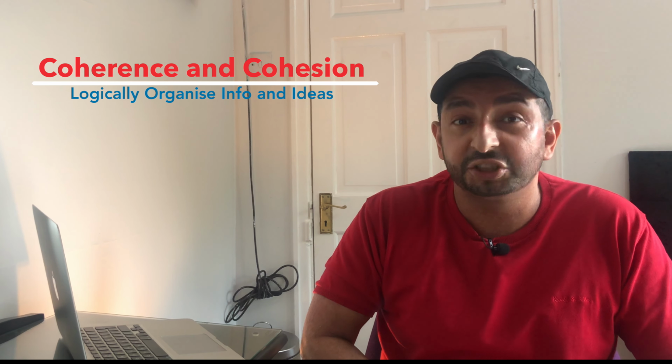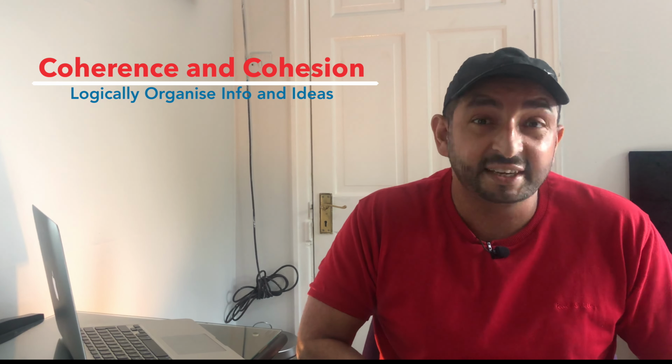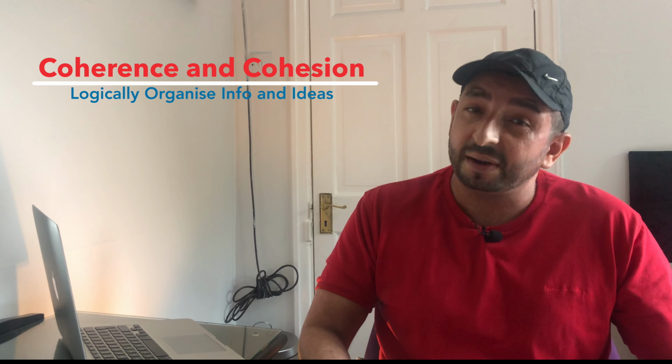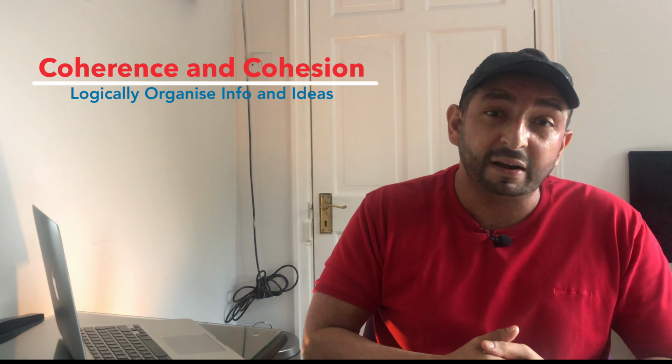So here the answer key, or the rubric, asks us to logically organize information and ideas. This basically means, is everything in the right place? Have you used 4 paragraphs? Does each paragraph have its own purpose? So for example, you need to include an introduction, a body 1 paragraph, body 2 and conclusion.